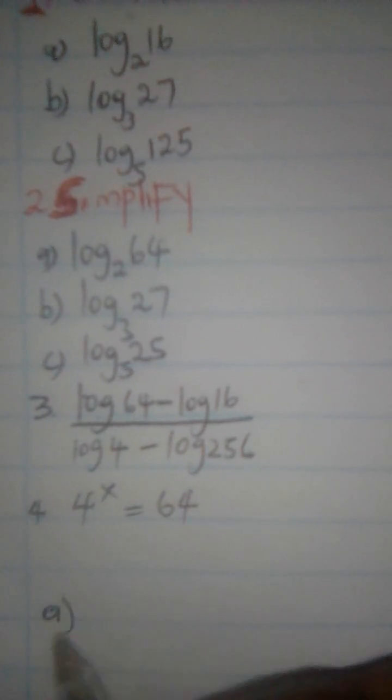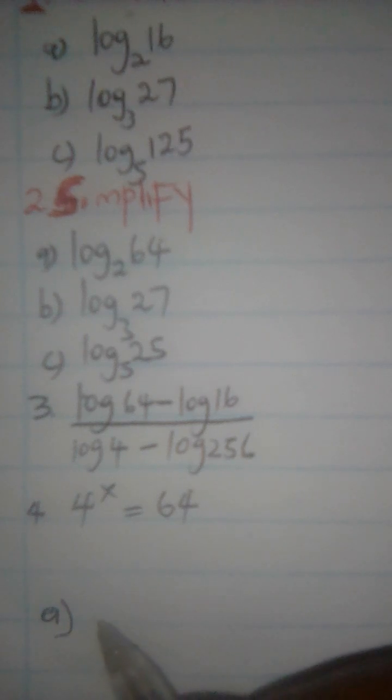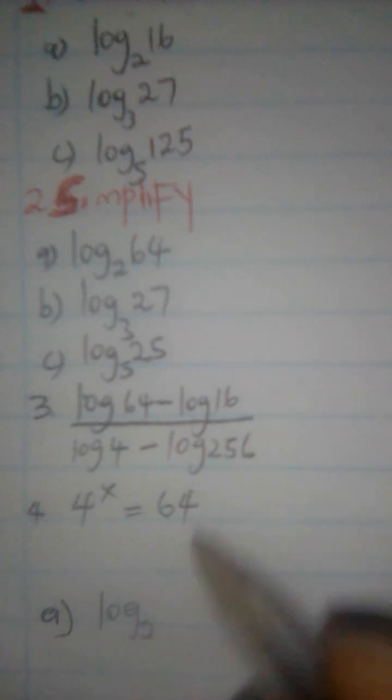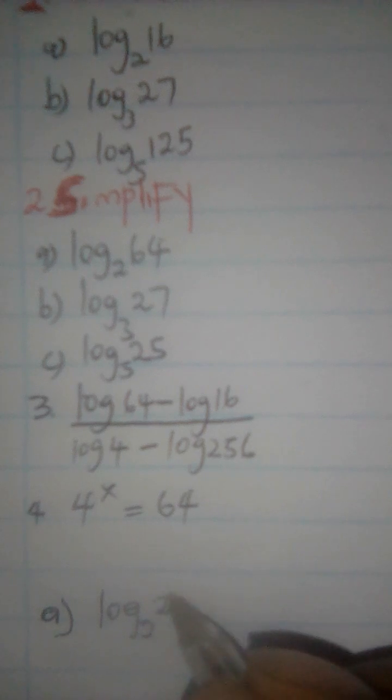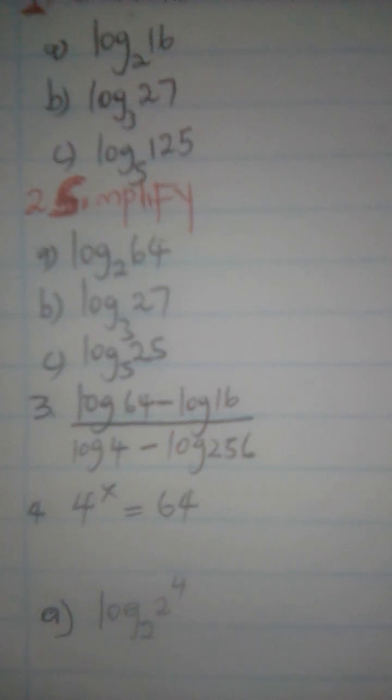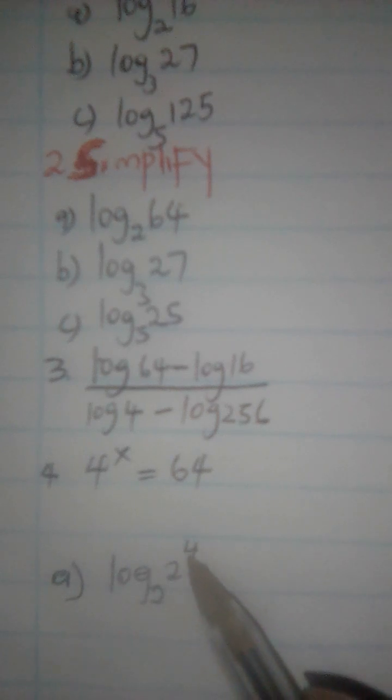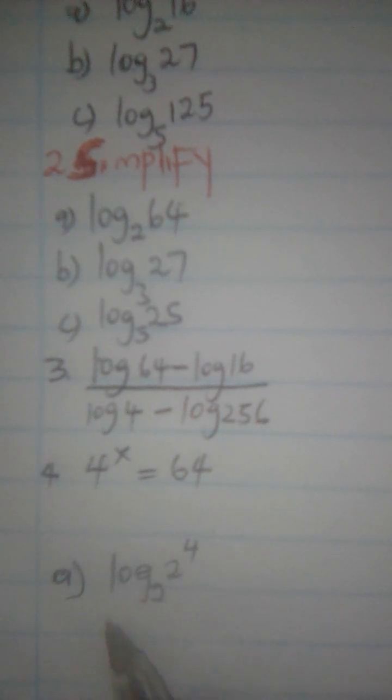So what am I gonna do? I'm gonna write the log base 2. 16 can be rewritten as 2 raised to 4. So this 4 can be taken up to the front, then we have 4 log 2 base 2.